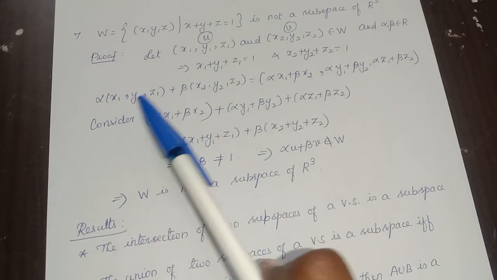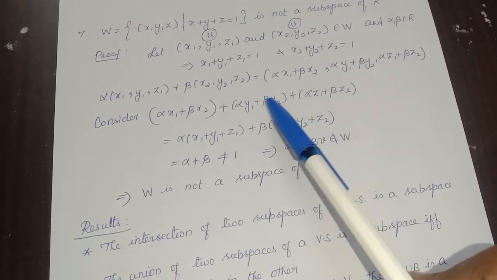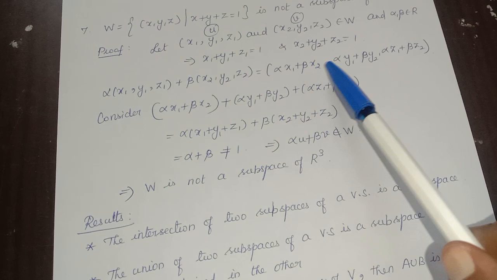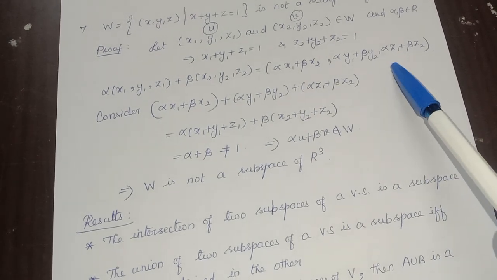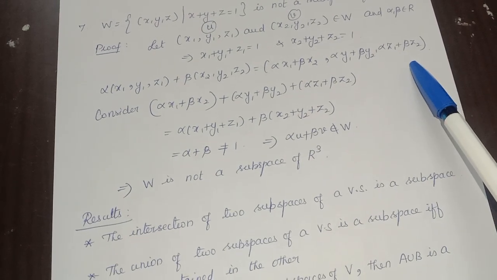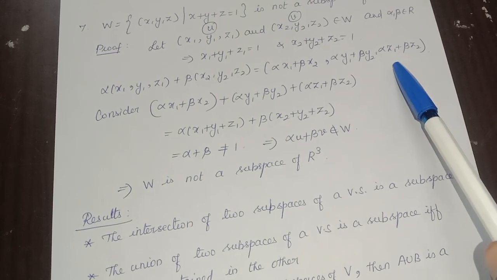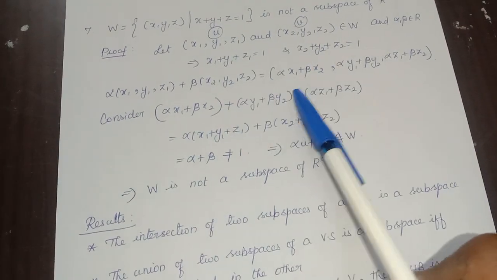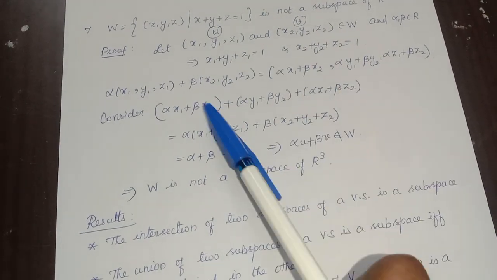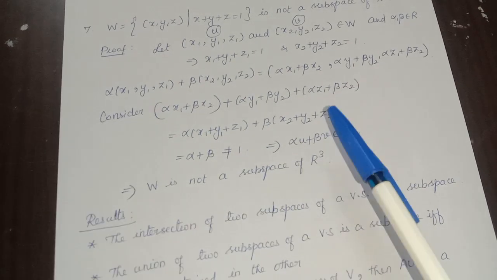Now let me consider alpha U plus beta V. I am getting alpha x1 plus beta x2, alpha y1 plus beta y2, alpha z1 plus beta z2. What is the condition for this to be an element of W? The sum of the coordinates should be equal to 1. So let me check whether the sum of the coordinates is equal to 1 or not.